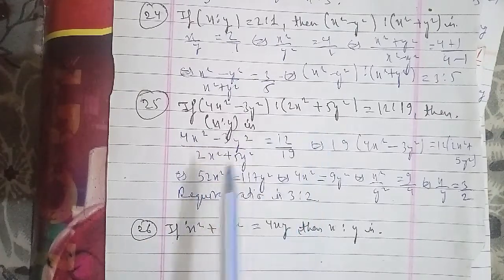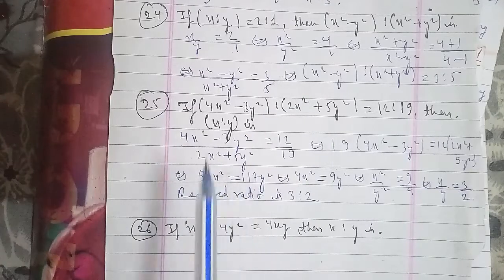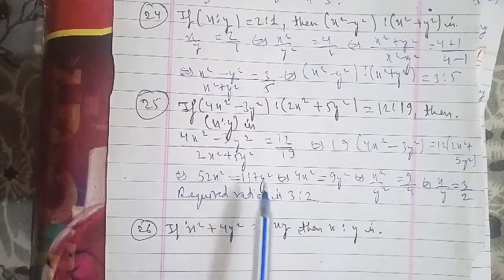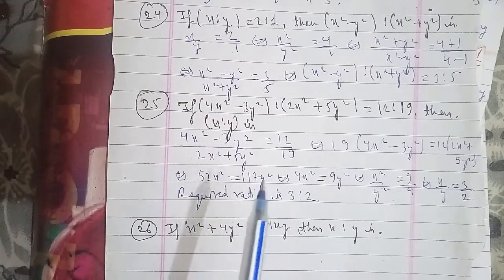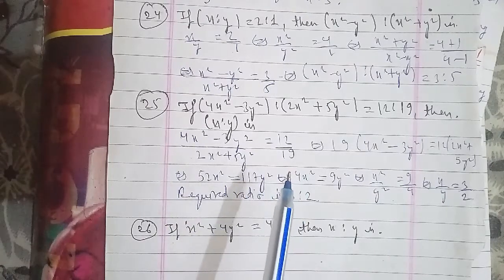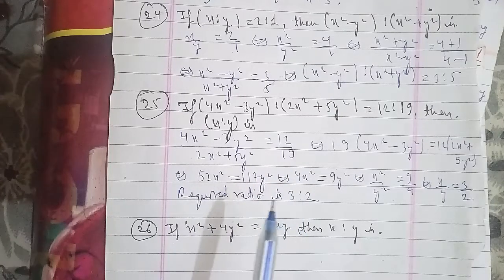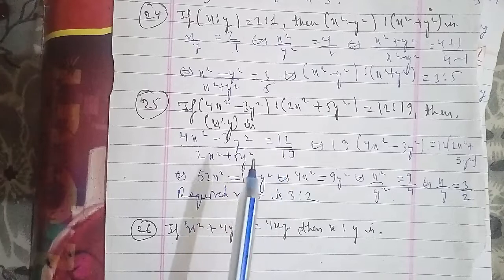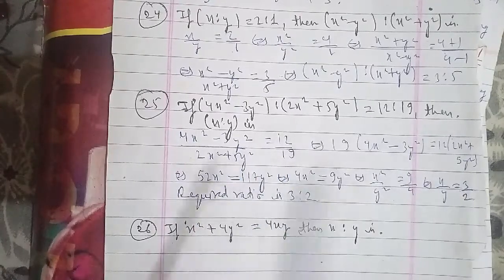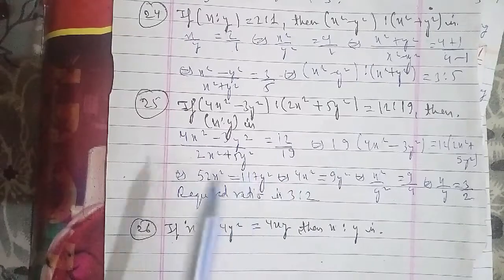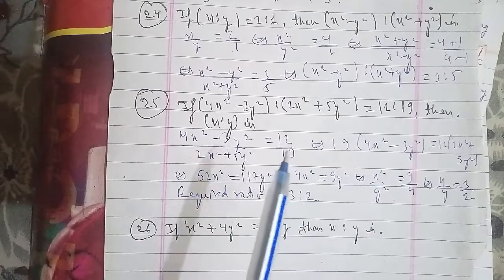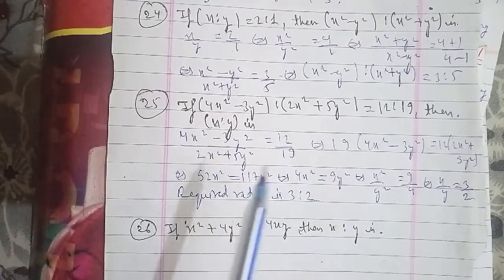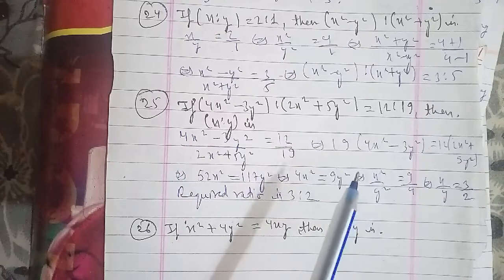So let's start with the 26th question here, which is x square plus 4y square equals to 4xy, so x square minus 4xy plus 4y square equals to 0. Okay, so (x minus 2y) square equals to 0. x minus 2y equals to 0. x equals to 2y, and x upon y equals to 2 upon 1. Okay, so x ratio y equals to 2 ratio 1 that we have.